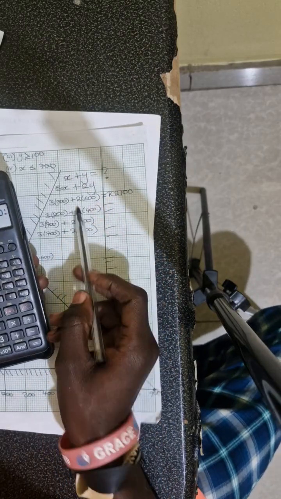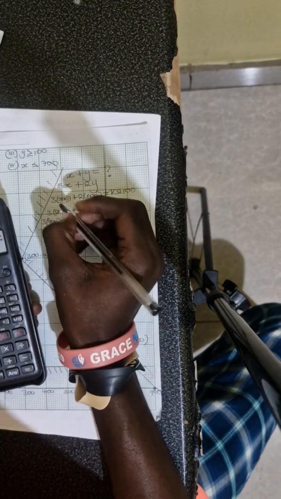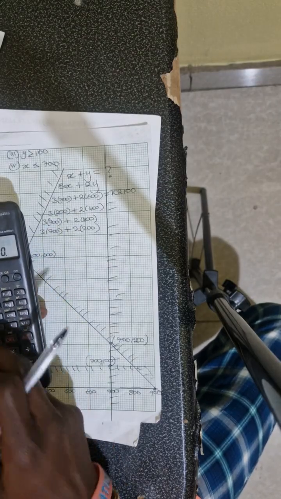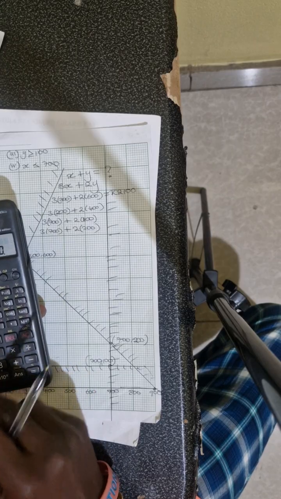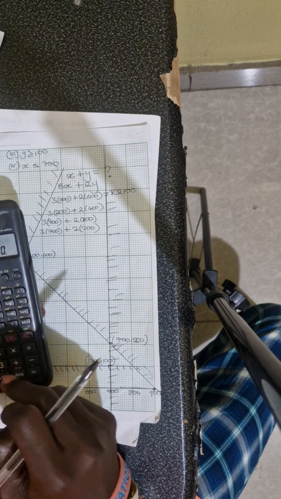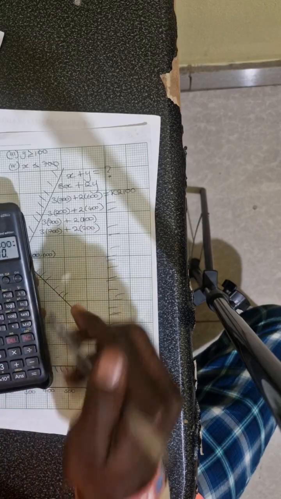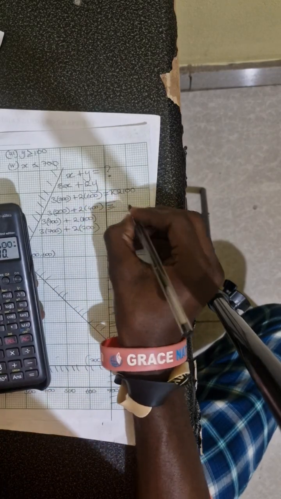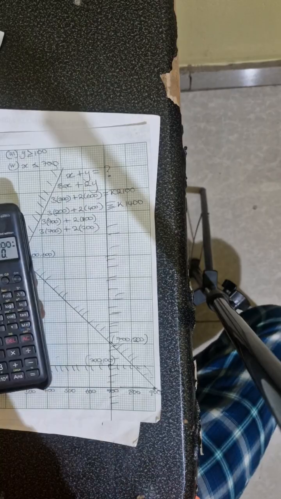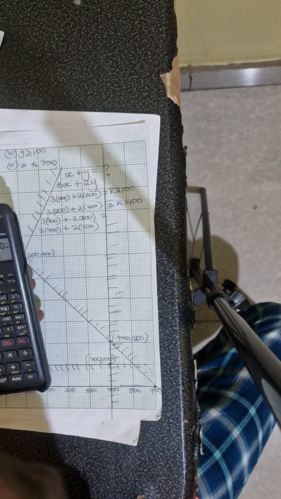Then let's try the second one. 3 kwacha open bracket 200 plus 2 open bracket 400. This is giving me 1,400 kwacha.